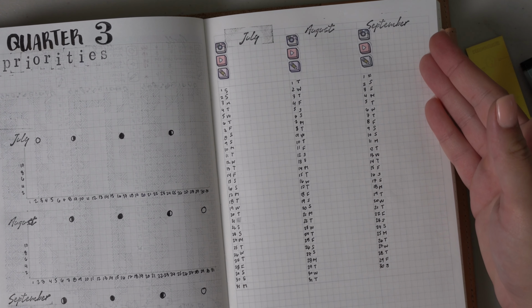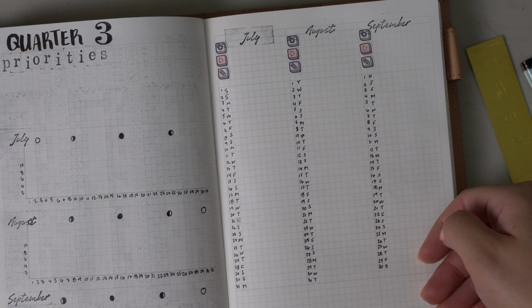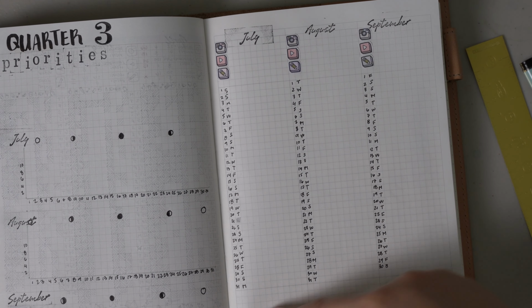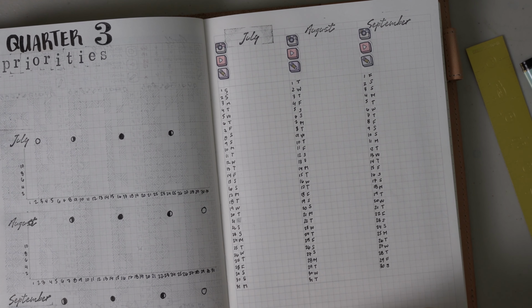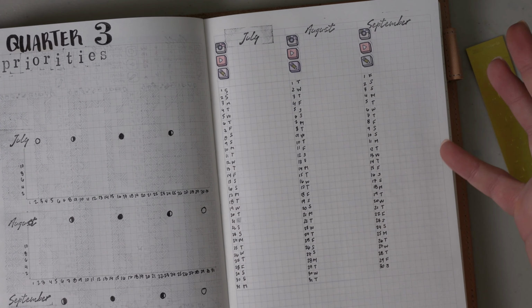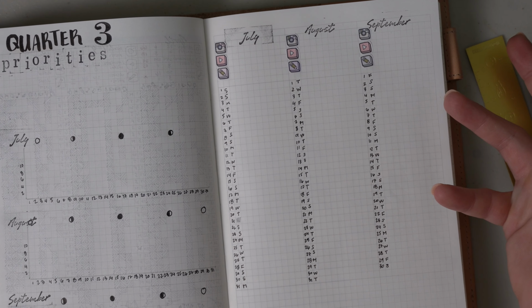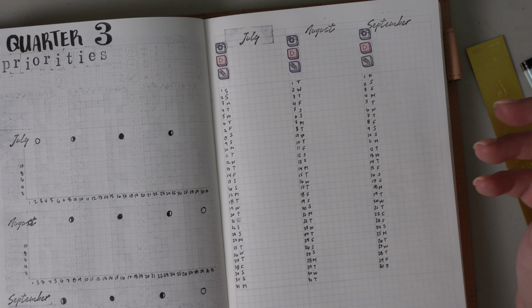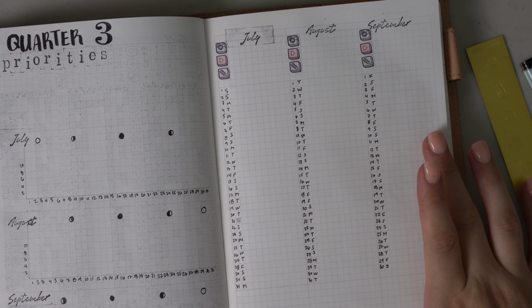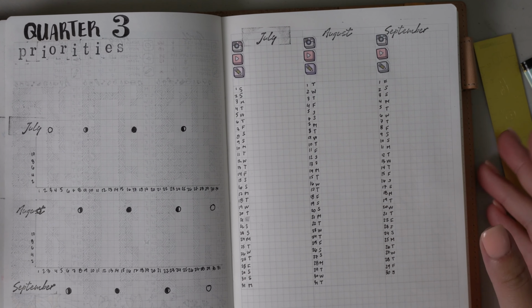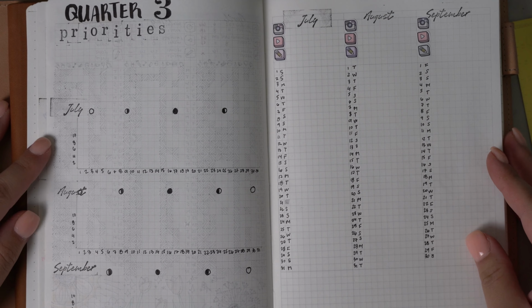You could also use this as a dinner tracker, like what you had for dinner each day, and then at the bottom maybe put down your favorite meals that you had. The options are seriously endless for this section. But I won't fill this out any further, and we're going to leave it like this, which is pretty plain, but it is already set up.